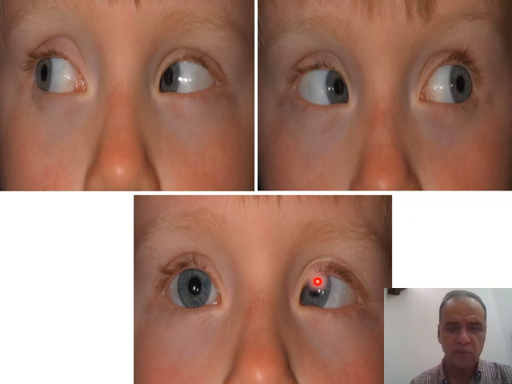If you ask this child to look to the right, which is called dextroversion, there is full ocular motility, and to the left, levoversion, there is also full ocular motility, and the angle of deviation is equal in all directions of gaze. So this is comitant squint, and you should refer this child to the ophthalmic department.